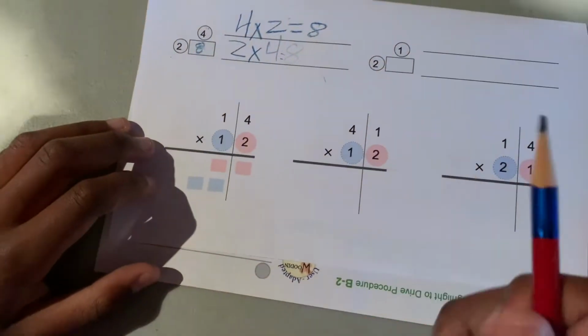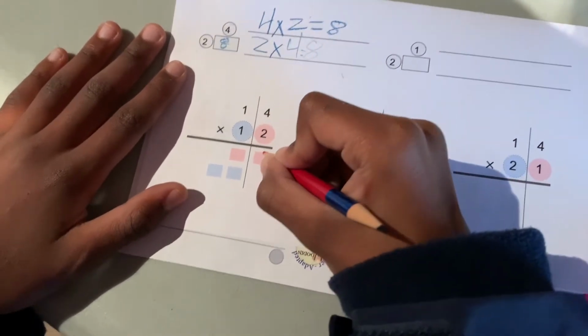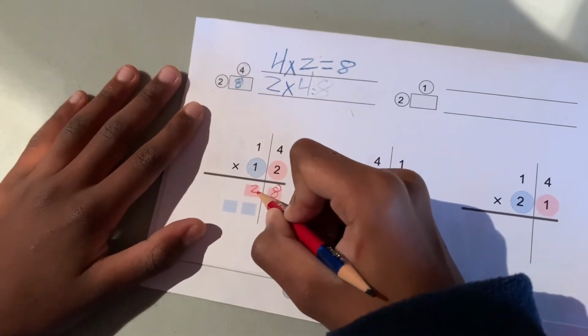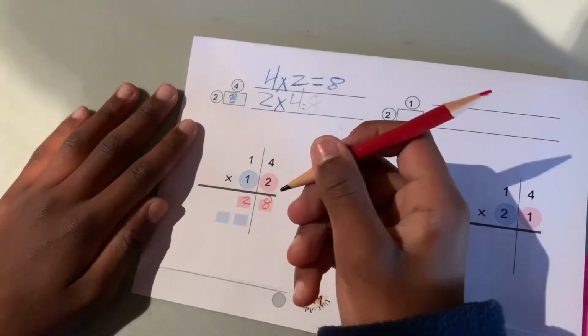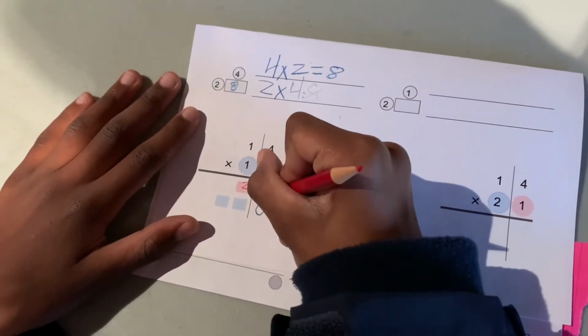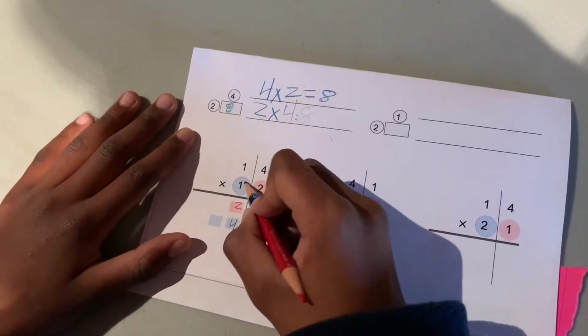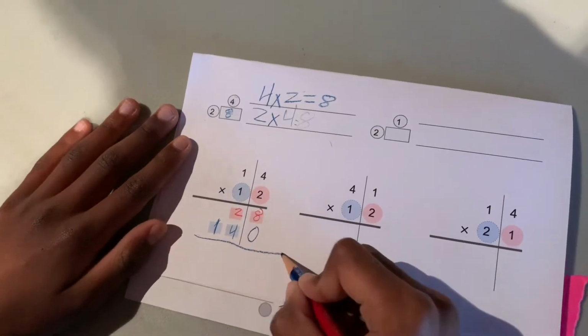So here's a better pencil. Use that one. Start with your red. You know what you're doing? Yep. Go ahead. Talk me through it and do it. 2 times 4 equals 8. 2 times 1 is 2. We circle that one, and then you turn it into a blue, and then you put the 0 here. 1 times 4 equals 4. 1 times 1 equals 1. Yep. Now add it all up.